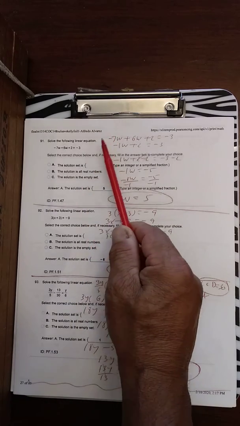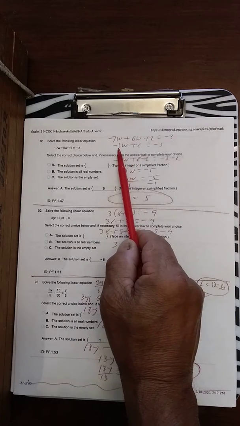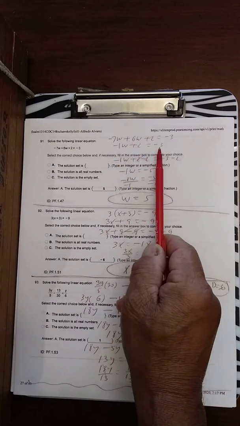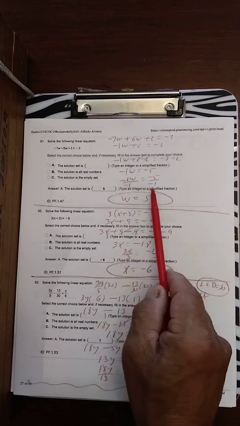This one. We can put the w's together. 6w minus 7w is negative 1w plus 2 equals negative 3. Minus 2 is negative 5. So divide by negative 1, divide by negative 1.